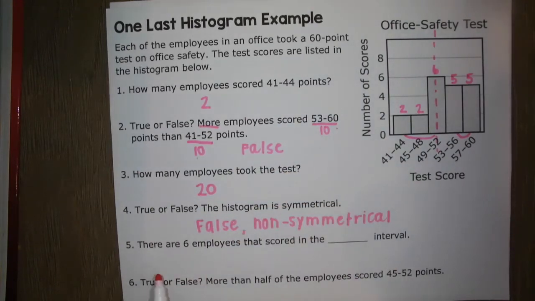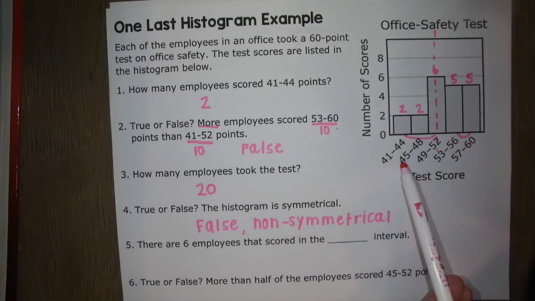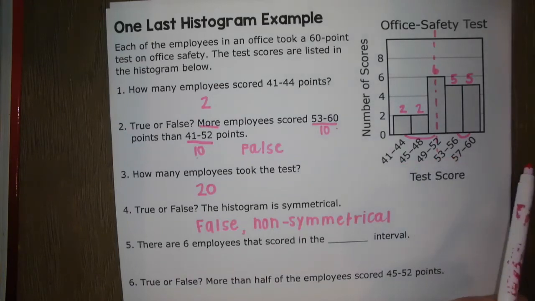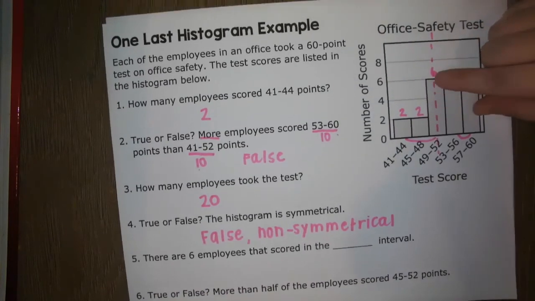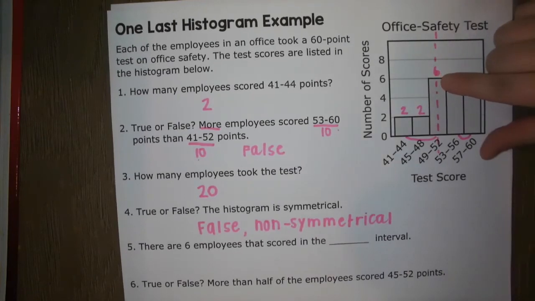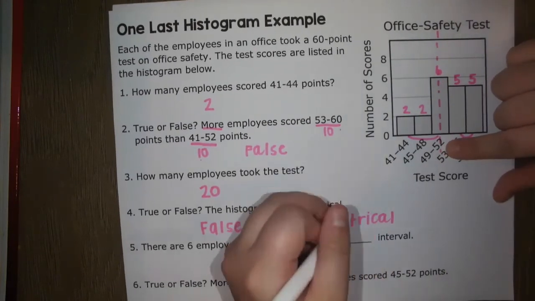Next question. There are 6 employees that scored in the blank interval. So I have to figure out what interval had 6 employees score in that range. We had 2 in this bar, 2 here. 6 was in the 49 to 52 range.